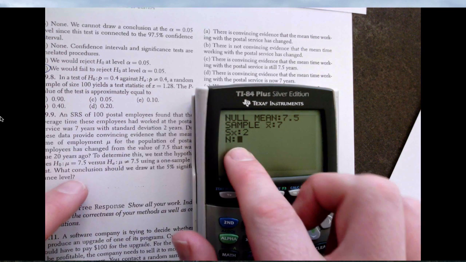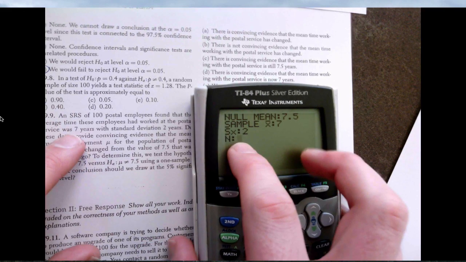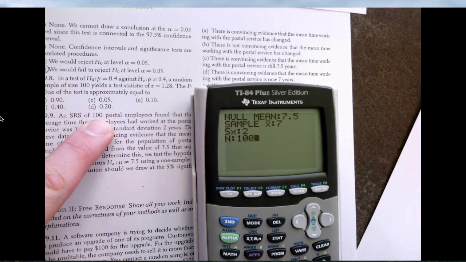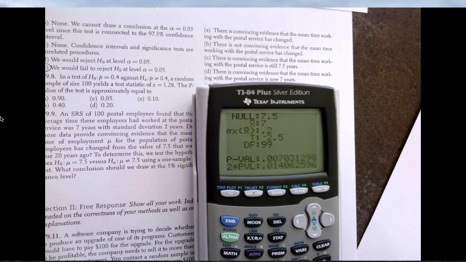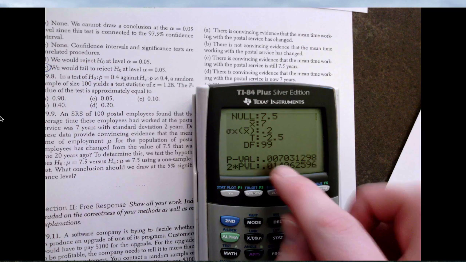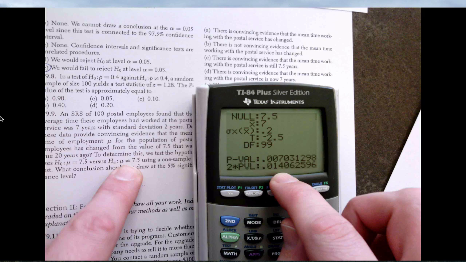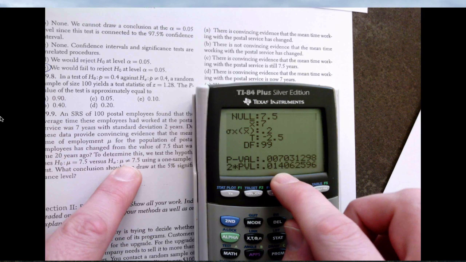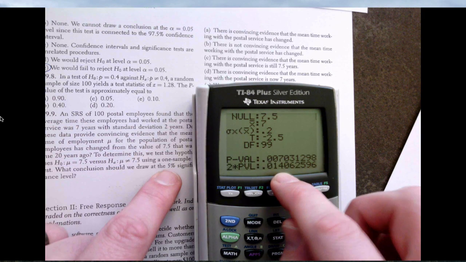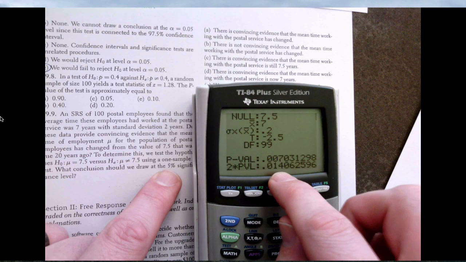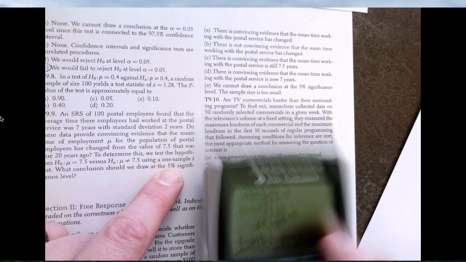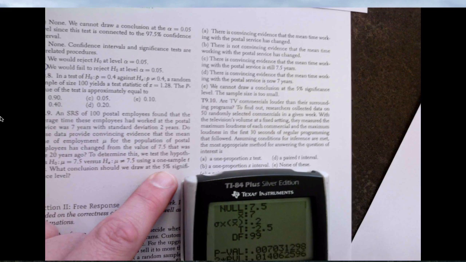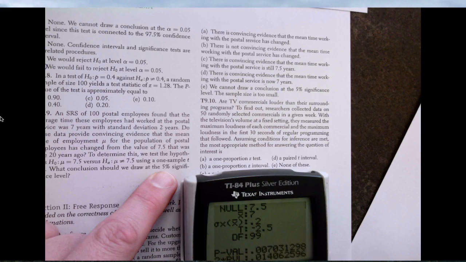Okay, and how many did they say they drew? 100. Okay, and we're going to run a t-test because we don't know the standard deviation of the population. All right, and this is a two-sided test. The p-value is 0.014. That is definitely under 5% because this is 1%, and we reject when the p-value is less than the significance level, or the alpha level, however you want to describe it. Okay, so let's find the one that has us reject at that spot.